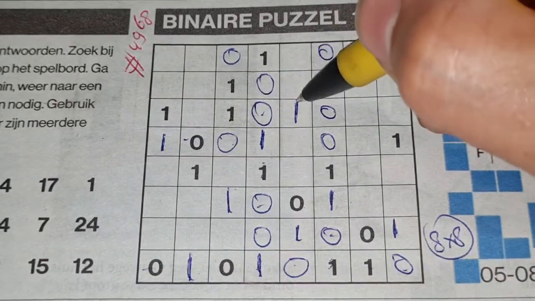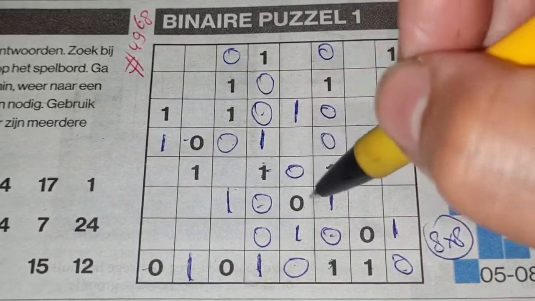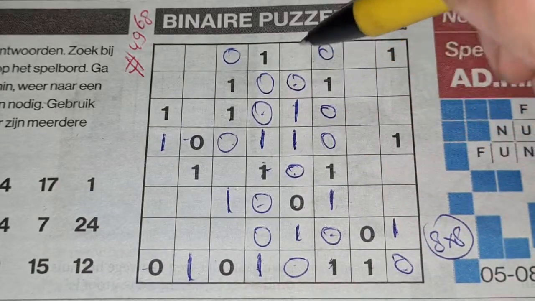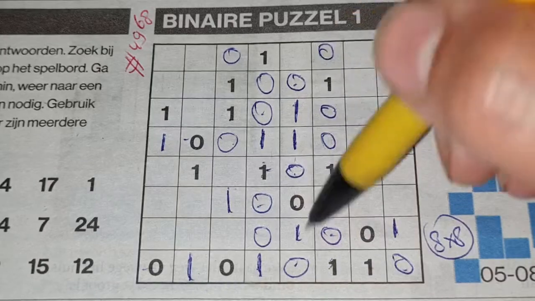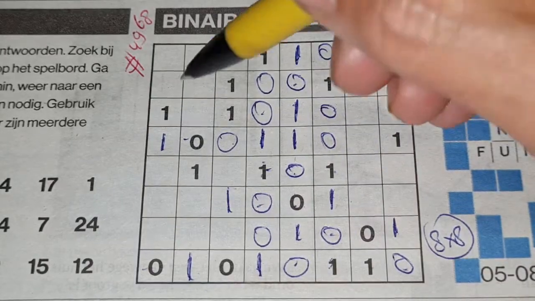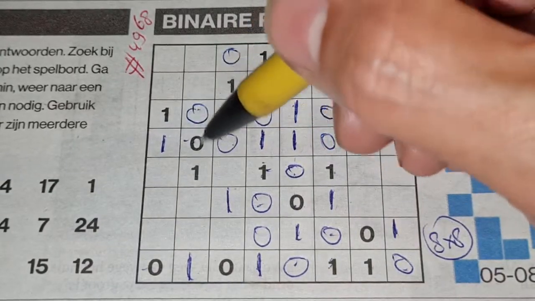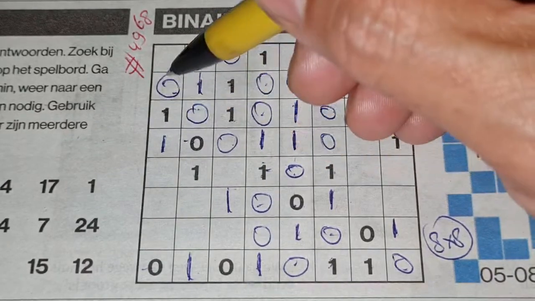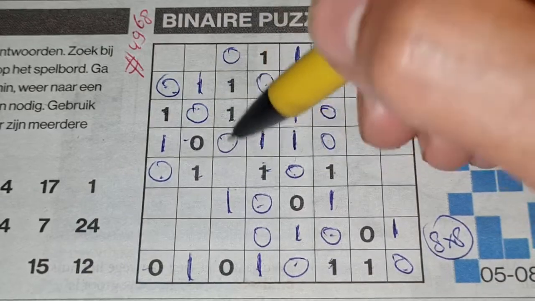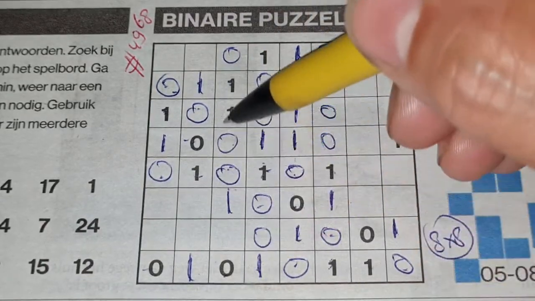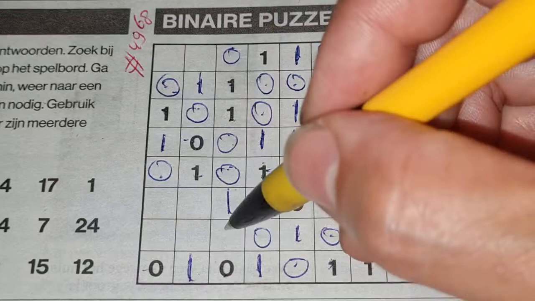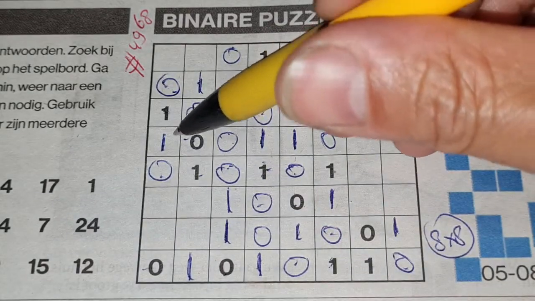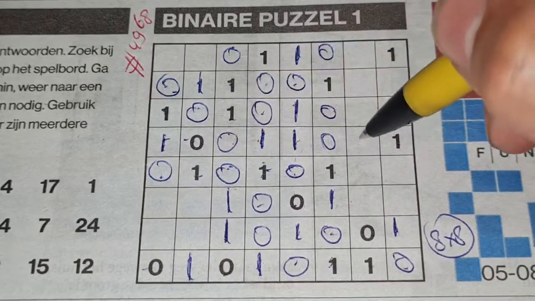Between two O's comes a 1. Between two ones comes an O, double O, here one, there one, double one, here no, there no. 4 O's we have here, so the rest are ones. Between two ones comes an O, double O, here one, there one, double one, here no, there no, double one, here no, there no. Between two ones comes an O. 4 O's we have here, so the rest are ones. 4 ones we have here, so the rest are O's.